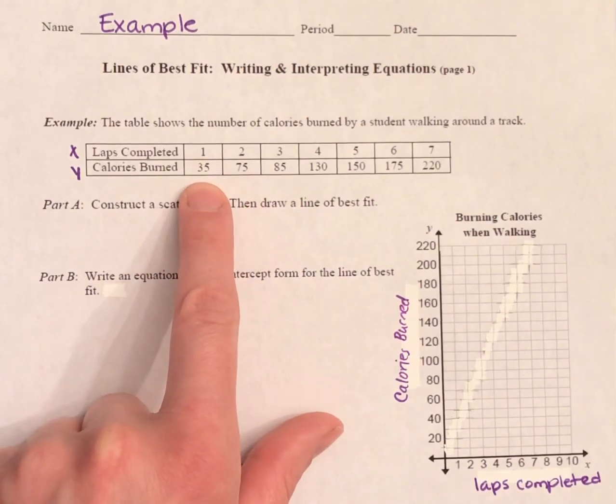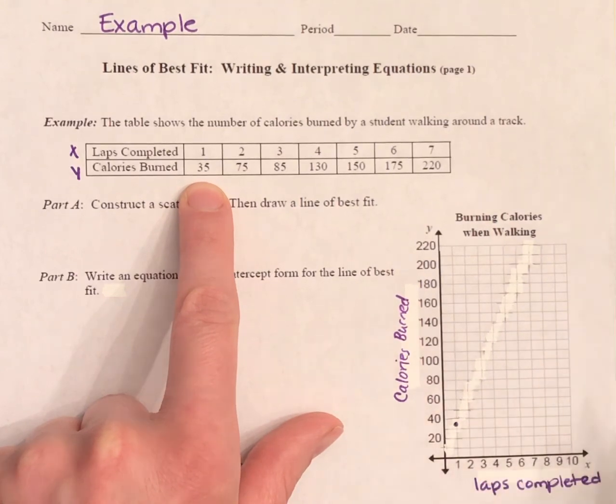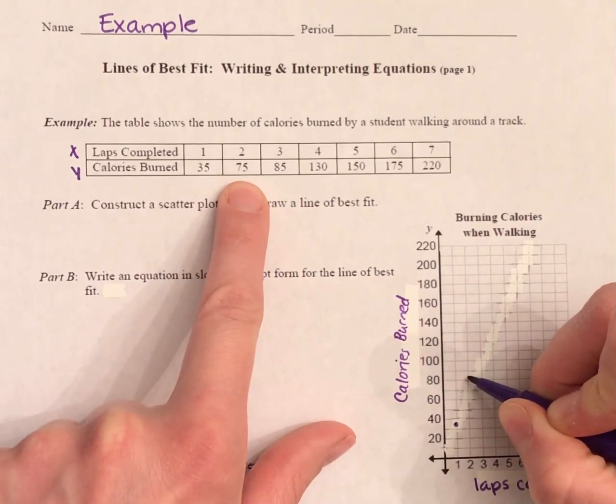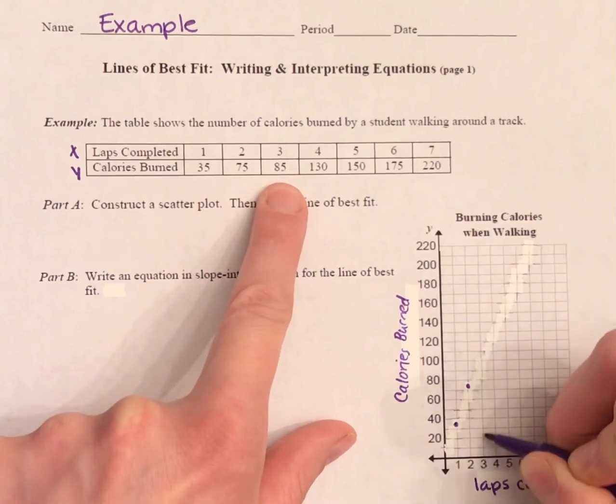So I'm going to plot this as the point (1, 35). And your points are going to be approximate. They might not be exactly on the line. (2, 75). That'd be about here. (3, 85).